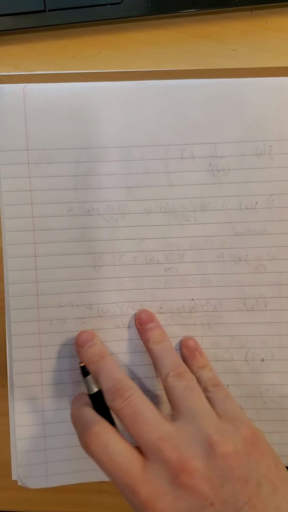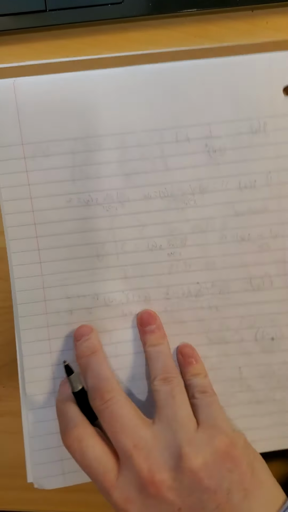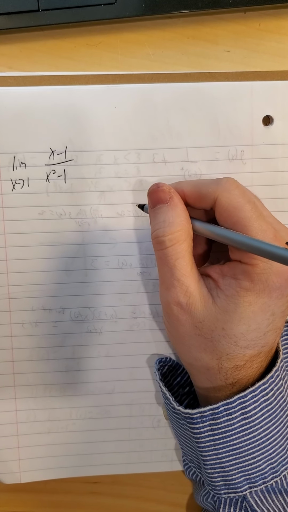Maybe I'll try a couple of these out. I'm going to try the limit as x approaches 1 of (x minus 1) over (x squared minus 1).